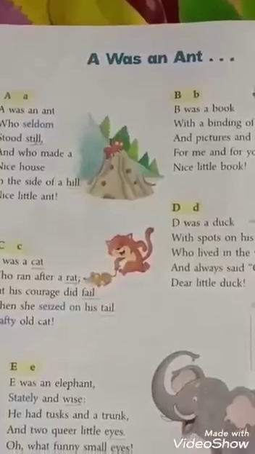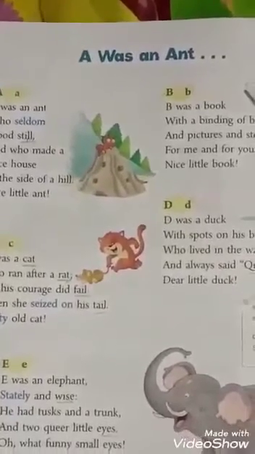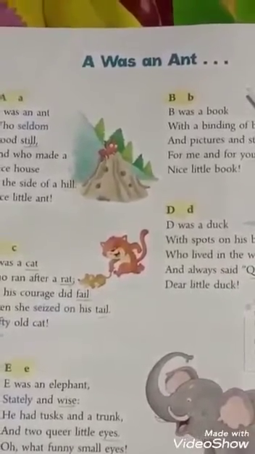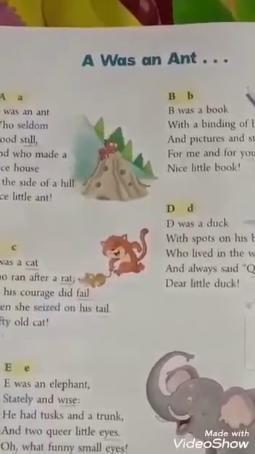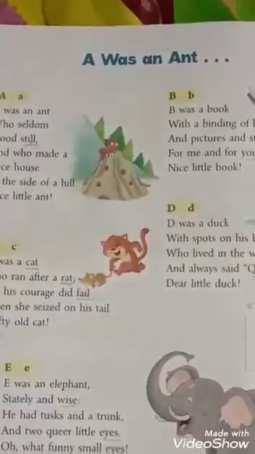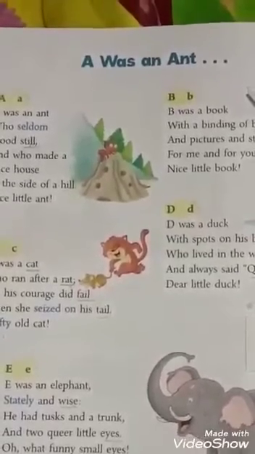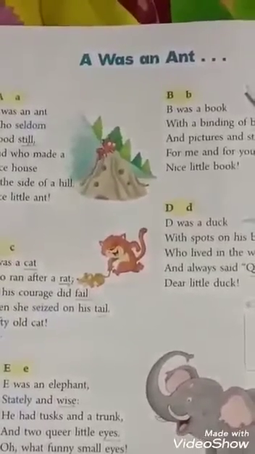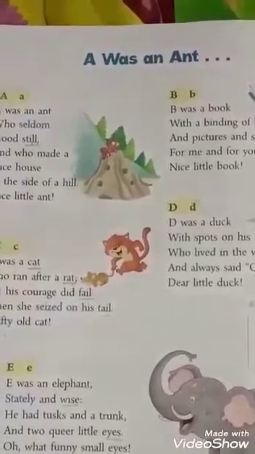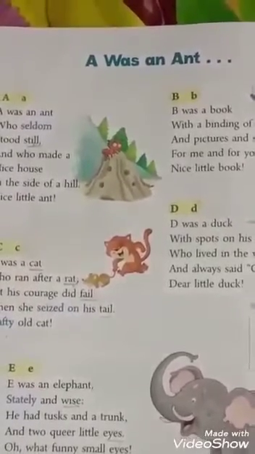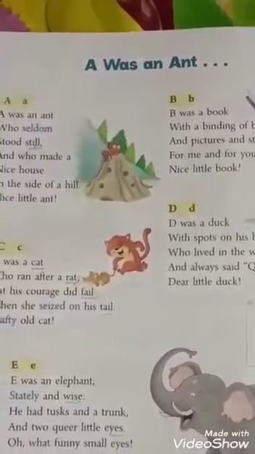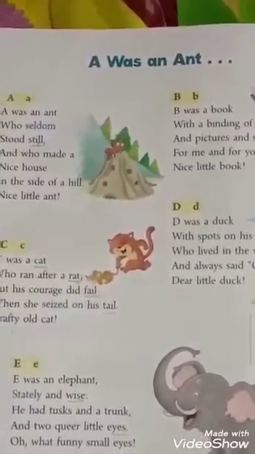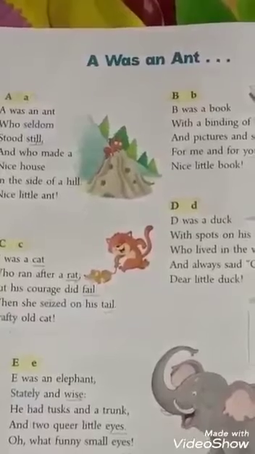In this poem, the poet has described the letters A, B, C, D, E. They are also called alphabets, and we also call them letters. So let us get set to know about the letters A, B, C, D, E.